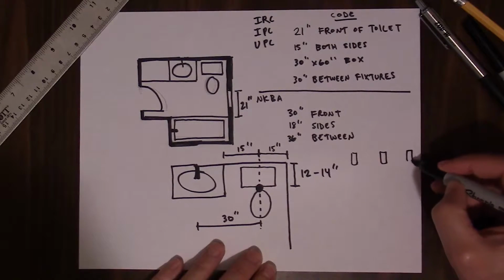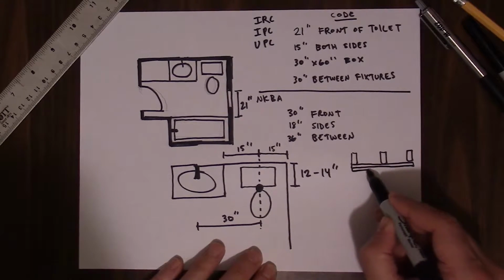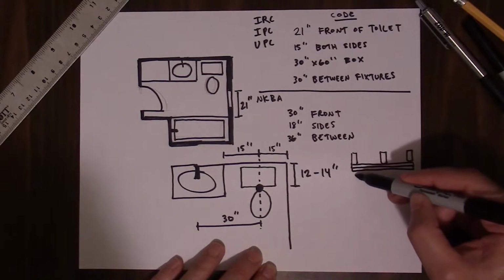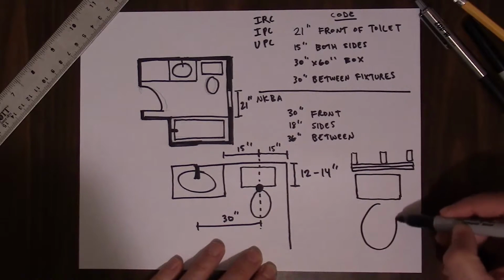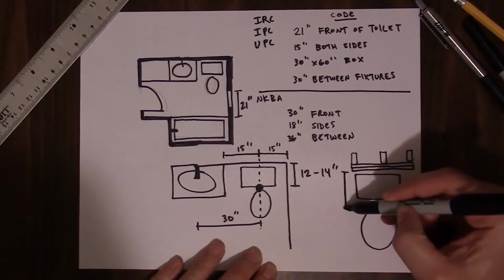Remember that this measurement is finished wall, so you need to know how you're finishing the wall from the start. Drywall, tile, or wall paneling like wainscoting, they all have different thicknesses. If you get it wrong, the toilet may not fit, or it could stick out too far into the room, and that would throw off your front of the toilet setback.